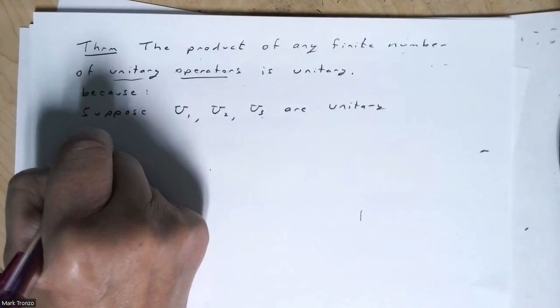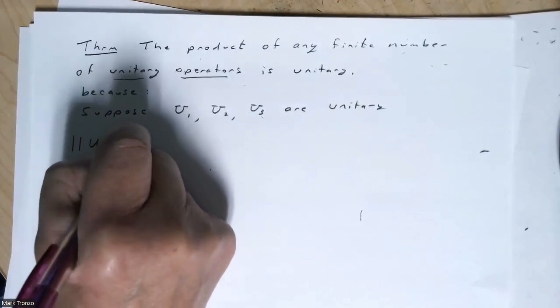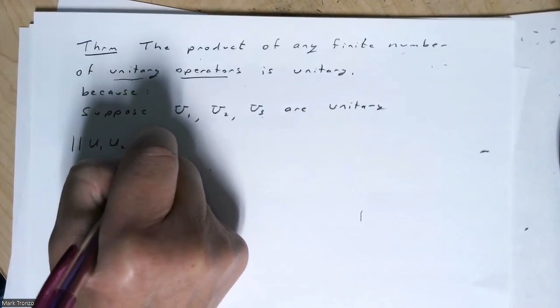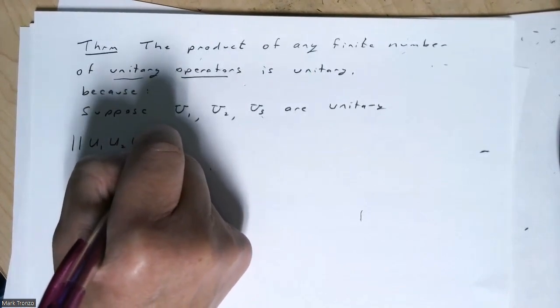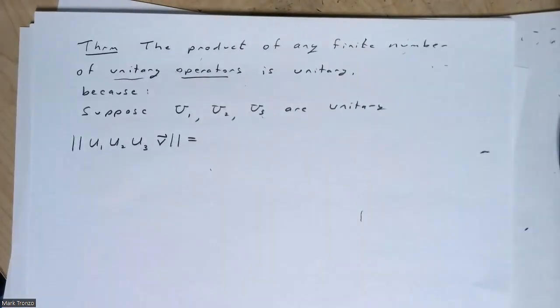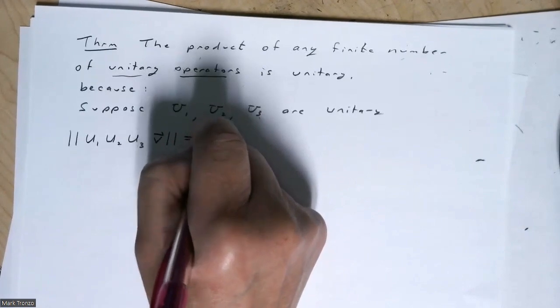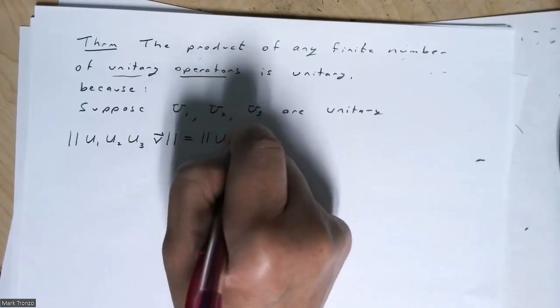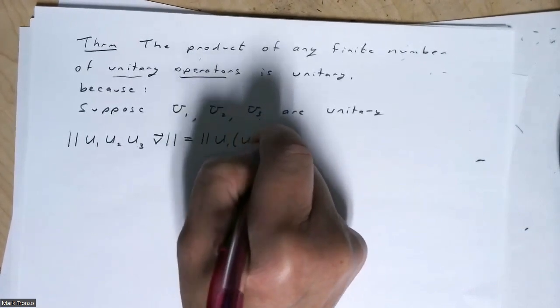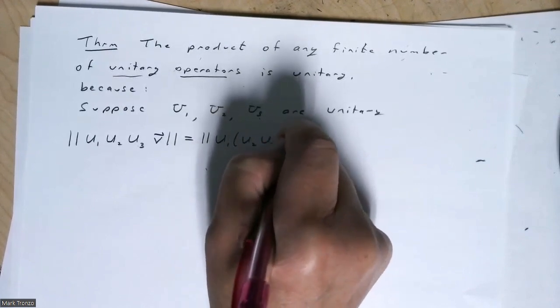Then, of course, if you do U1, U2, U3 on some vector v, then you could think of this as U1 applied to U2, U3, v.